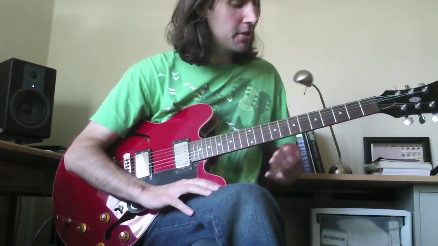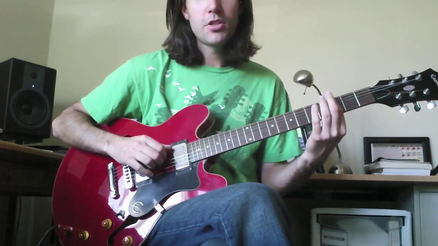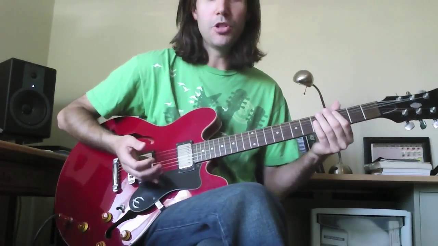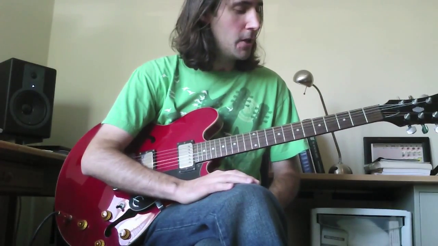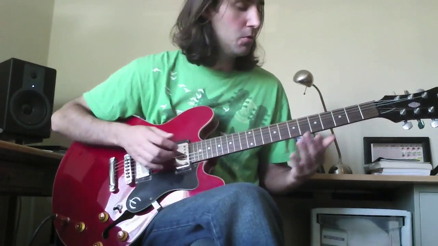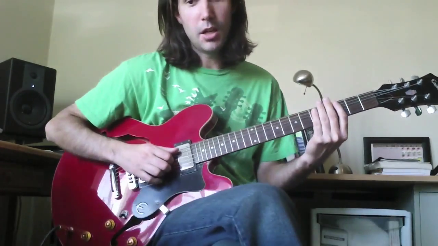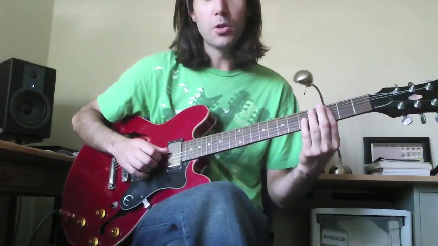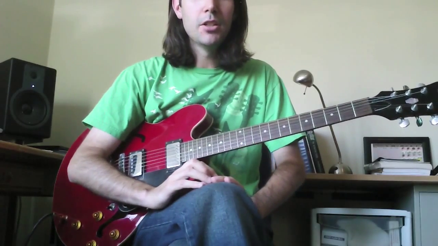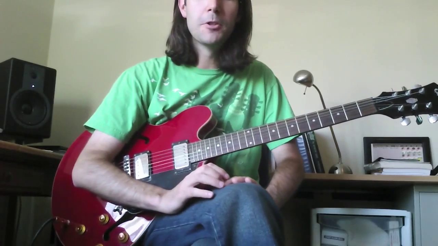But the next thing that I'll talk about is changing string sets. So we just did the 6th string, the 4th string, and the 3rd string for G minor 7. Now, using that pattern, we can actually use 3 different string sets. We can do 6, 4, 3. We can do 5, 3, 2, and we can do 4, 2, 1. So there's 3 different string sets, and the next logical step in this process is to learn these inversions for all the different string sets.